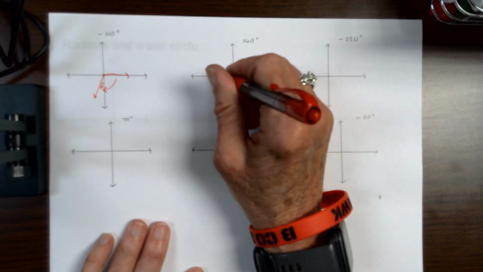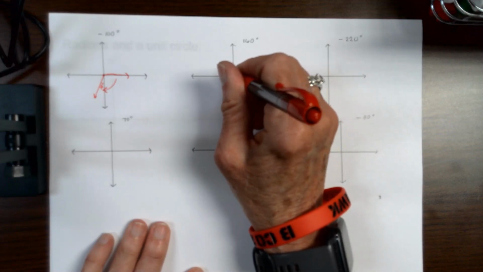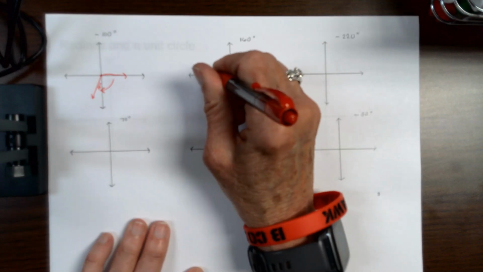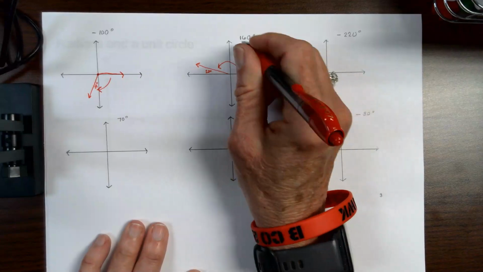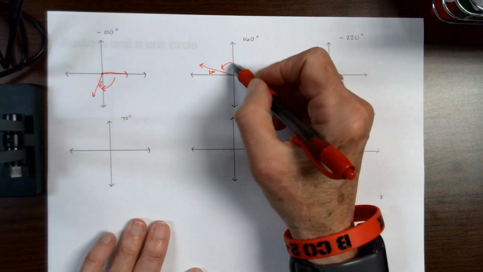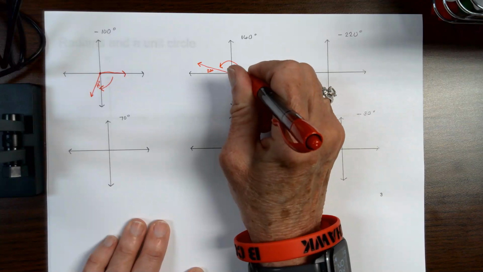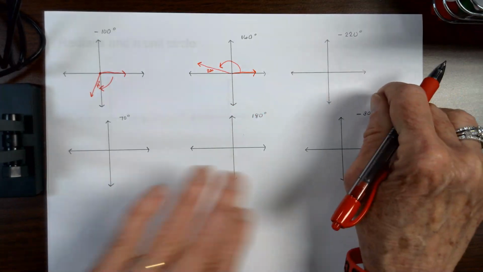All the way over to here is going to be 180, so it's going to be 20 degrees shy of 180. So that's going to be approximately 160 degrees.